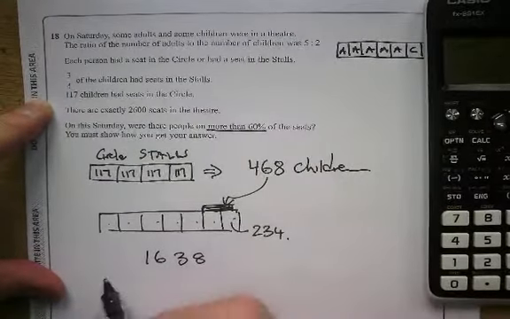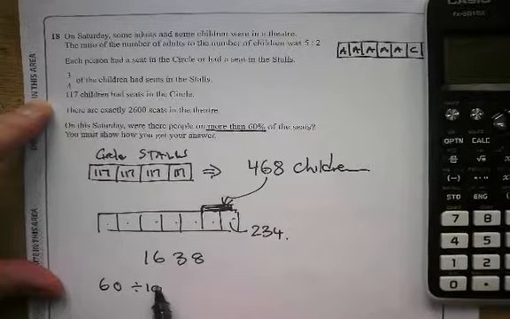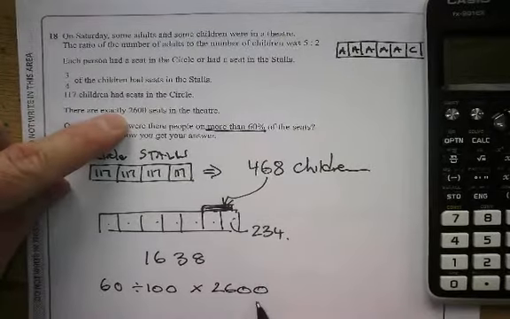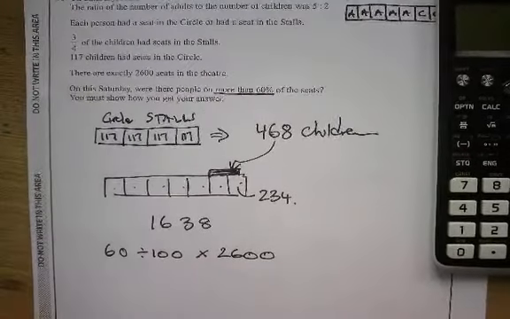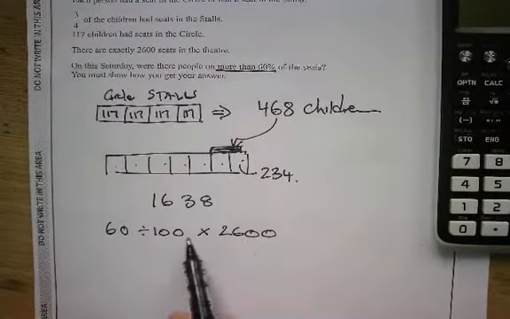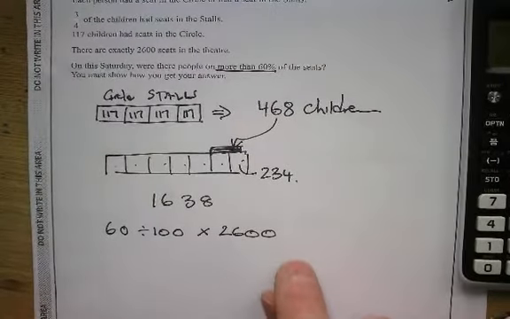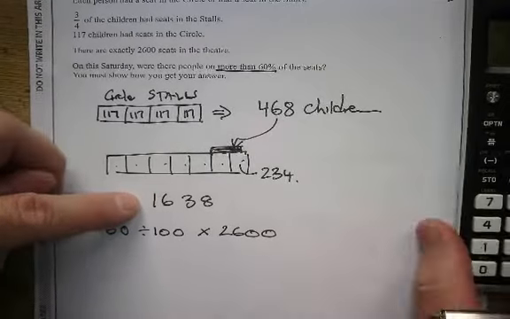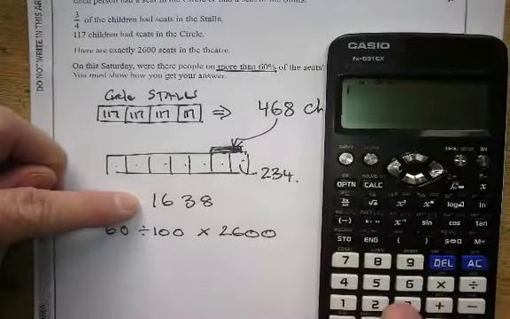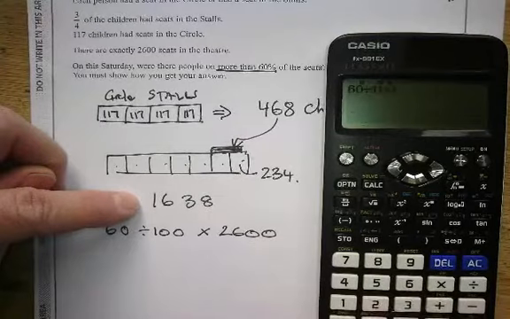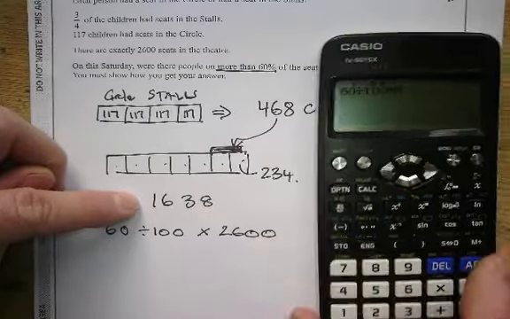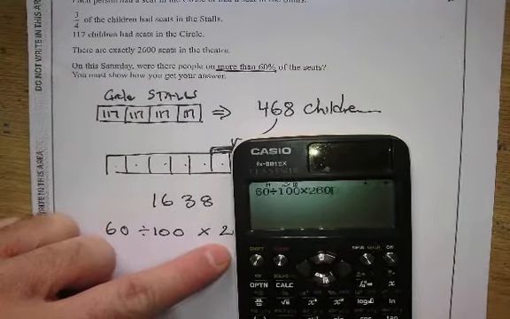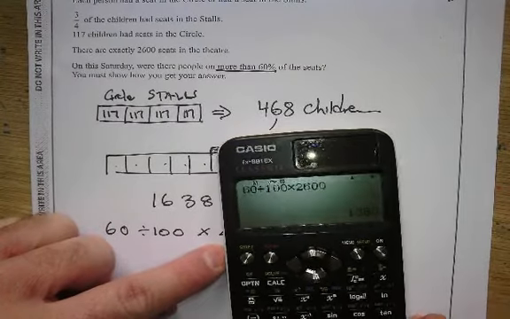And is that more than 60% of the seats? In maths language, you say 60% of the seats. And if that number is greater than that, then yes. If it's not, then no. So let's work that out. 60 divided by 100, because that's our percent, of means times. And then I times it by 2600.